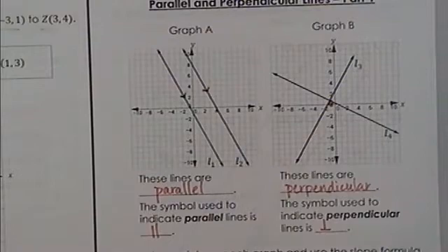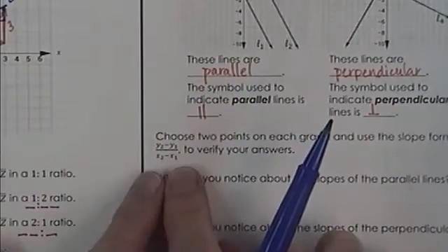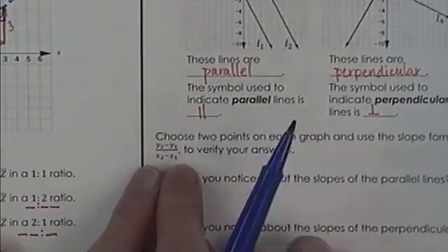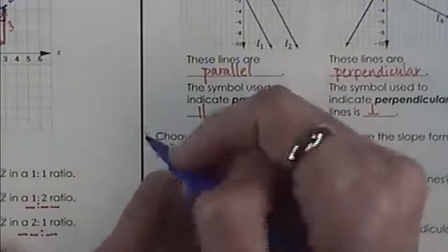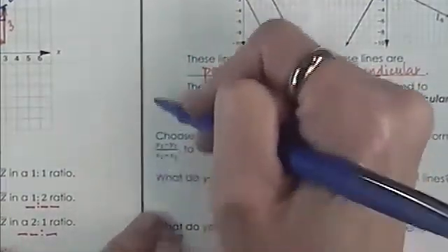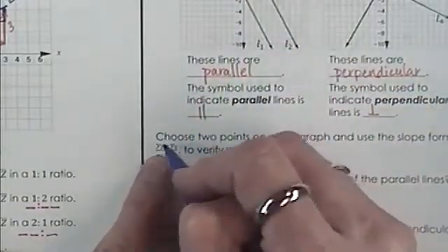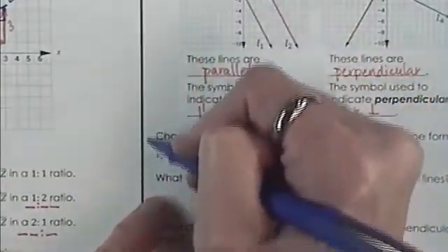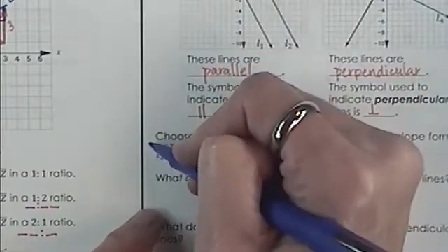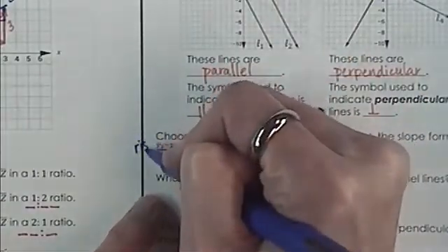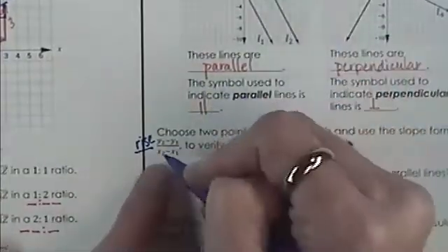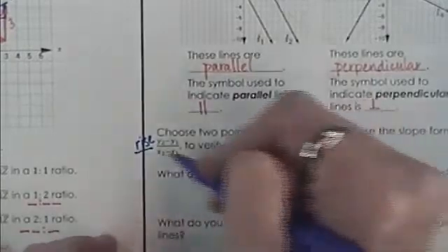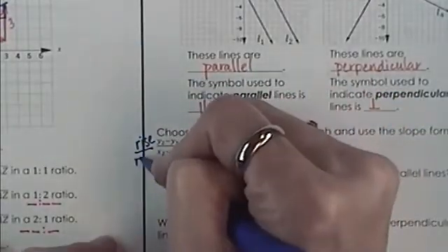Choose 2 points on each graph and use the slope formula, y2 minus y1 over x2 minus x1, to verify your answers. Now you may recognize this from algebra. The y direction is the up-down direction. When you take the difference between your y coordinates, you see how far up or down you've moved on your line. We call this the rise. Even if you're going down, that's a negative rise, it means you're going down. x2 minus x1 means you're moving in the x direction, and this is how far you run.